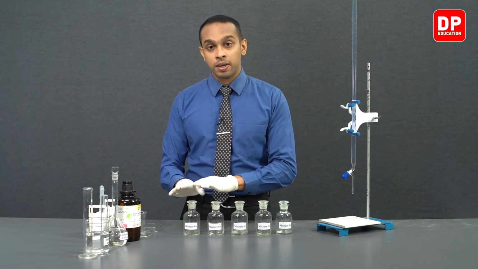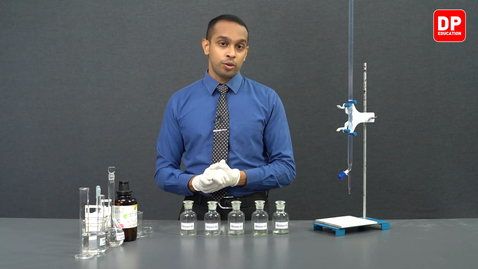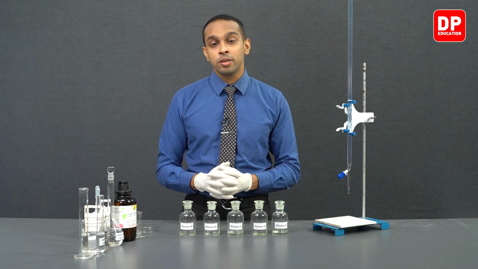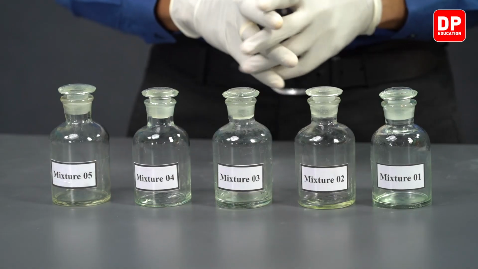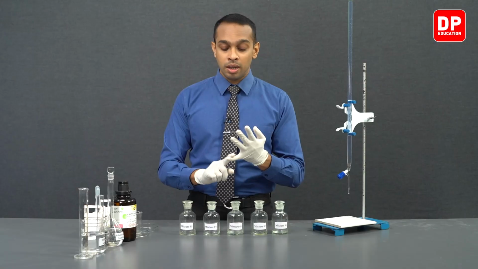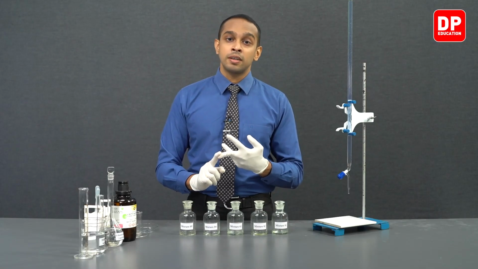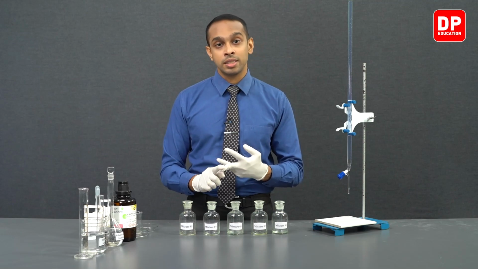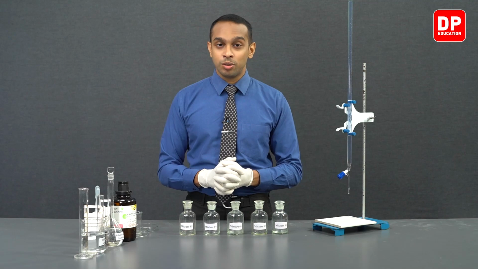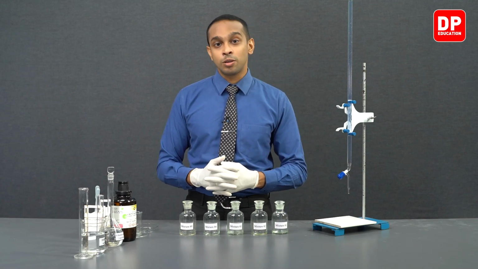So reaction mixture 5 will have the highest number of moles of ethanoic acid, and reaction mixture 1 will have the lowest number of moles of ethanoic acid. However, in all of the mixtures, you will have both water and 1-butanol and a small amount of ethanoic acid as well.